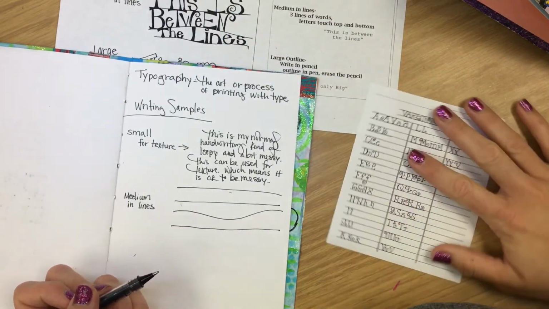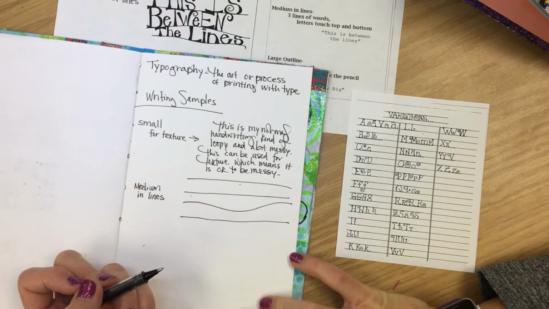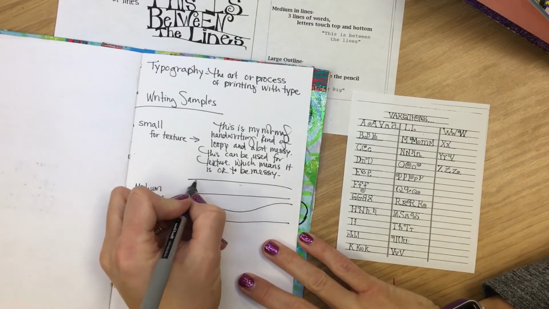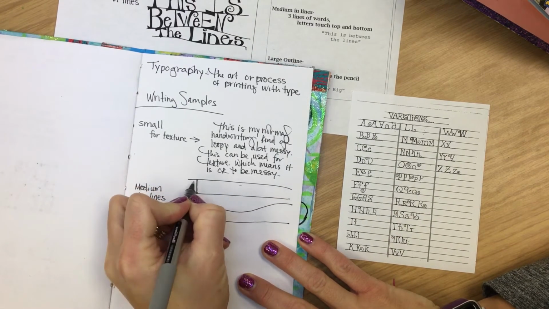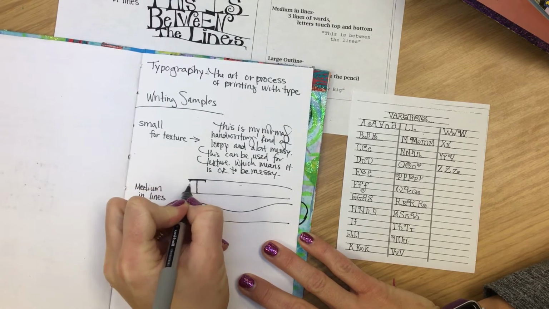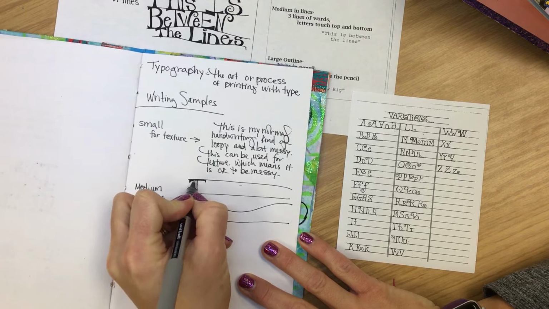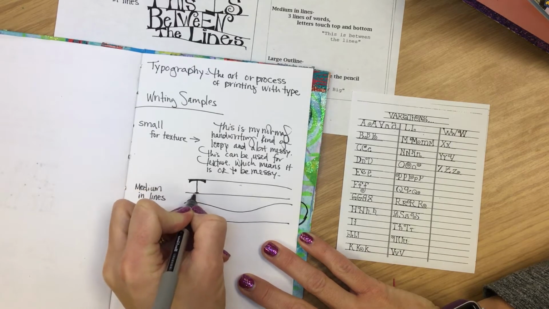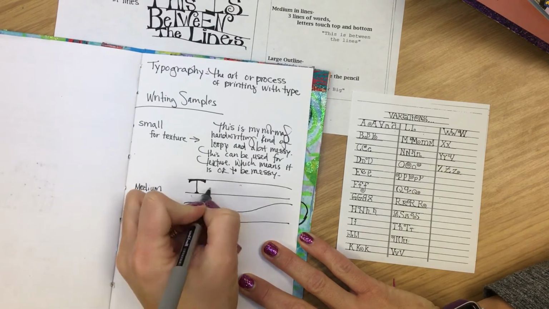So I have my alphabet I can look at. So carefully putting your letters in to make sure to utilize the lines. Feel free to add some style. You could put the letters in first and then do that, or do this as you go. It's up to you.